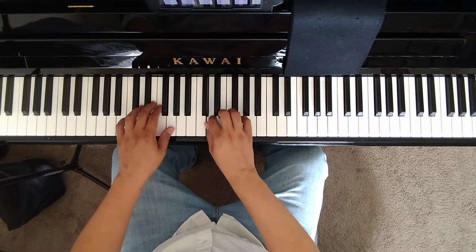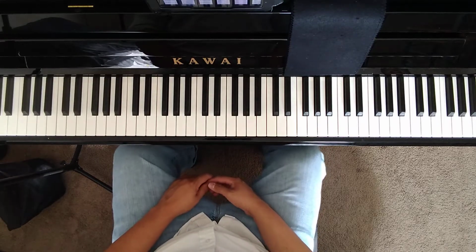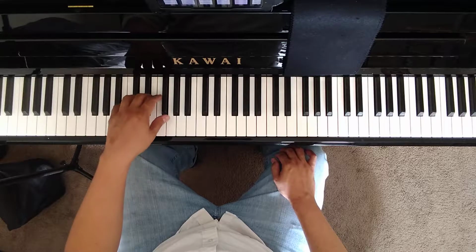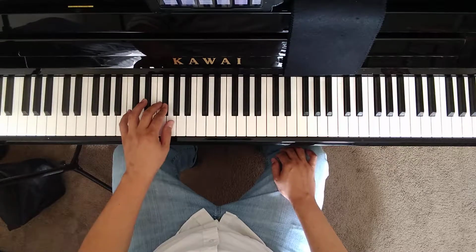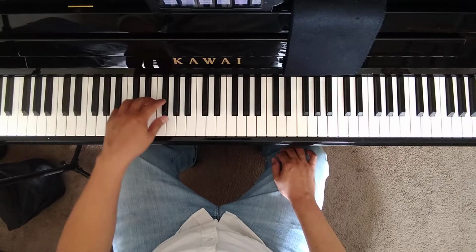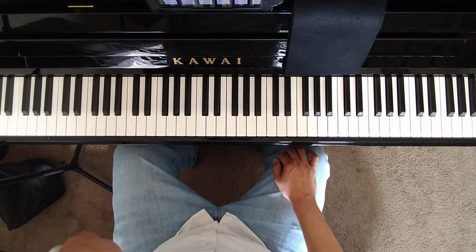D, D, D, F. Next system for the left hand, we continue again with those eighth notes. Swung. C, 2, 3, 4. Again. 1, 2. Good. Okay, so that's for the left hand.